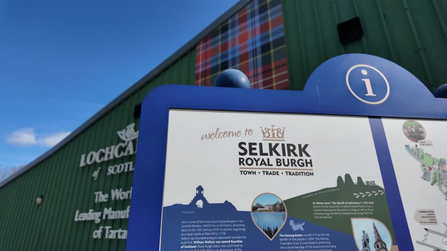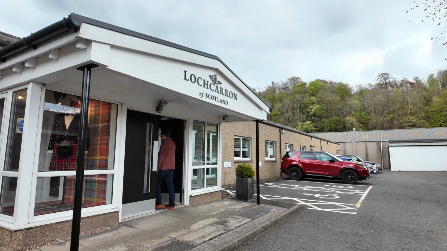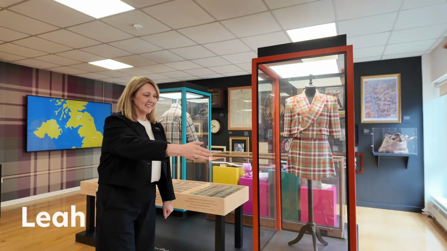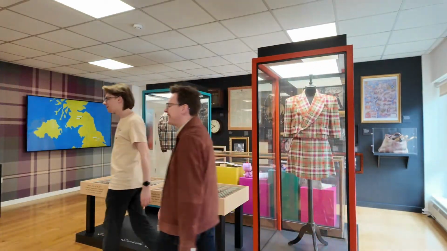We've come to Selkirk and to Lochcarron of Scotland's mill, where they design and make tartan. Hi there. Hi, nice to see you. Hello. Hi, welcome to Lochcarron. Come on in, I'll show you what we do.